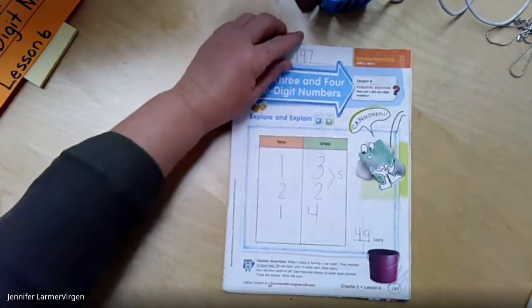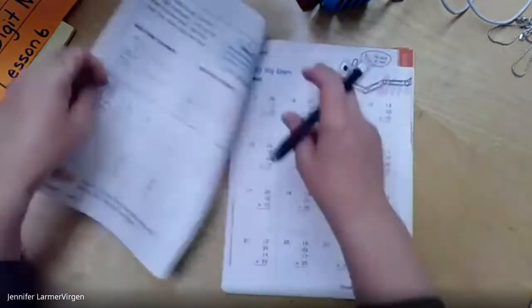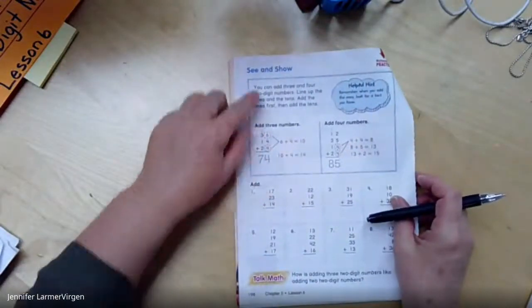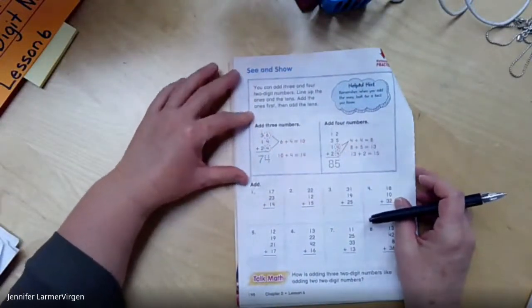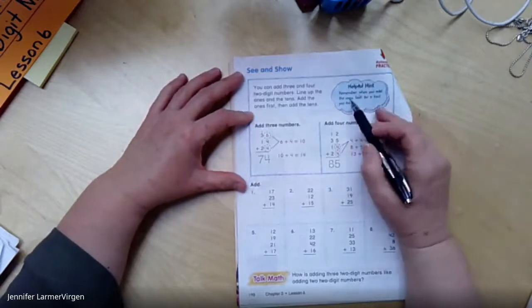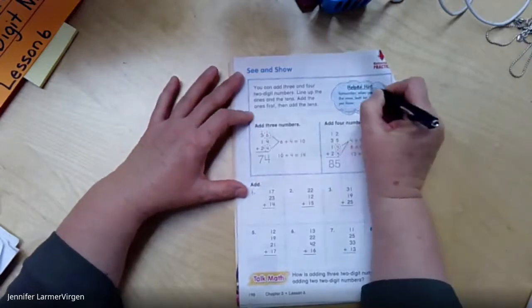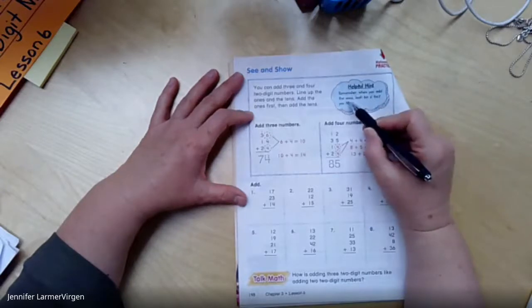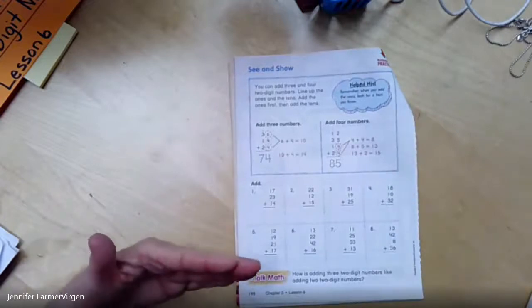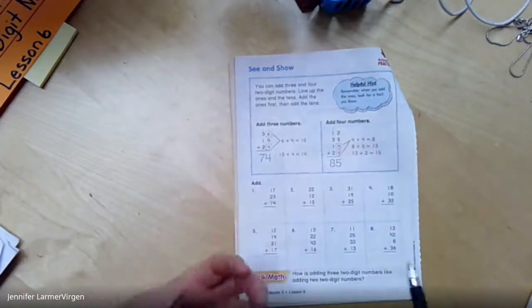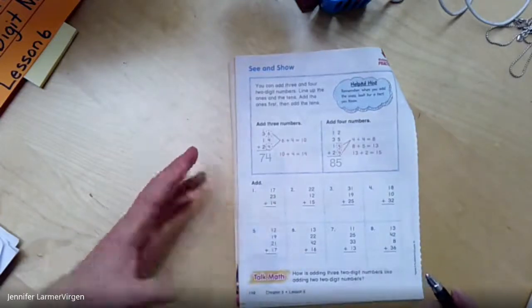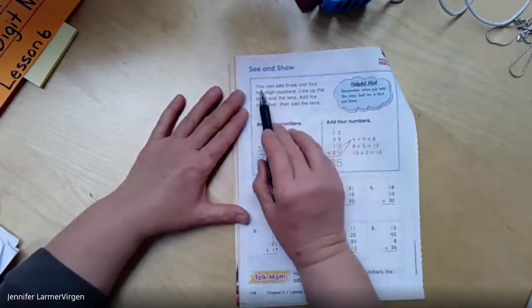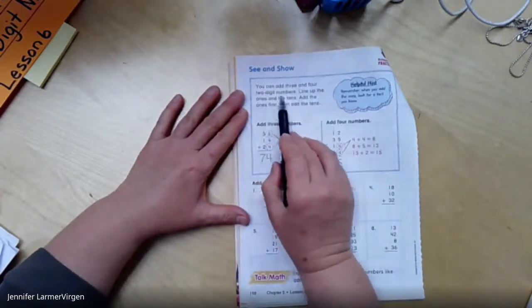Okay, now turn your page. We're going to do some more together. This is a see and show, and it gives you some helpful hints. Helpful hint number 1. This is important. This is what I always do. Remember, when you add the ones, look for a fact you know, something that you've practiced, like a doubles fact, or making a 10. Sometimes that's easier.